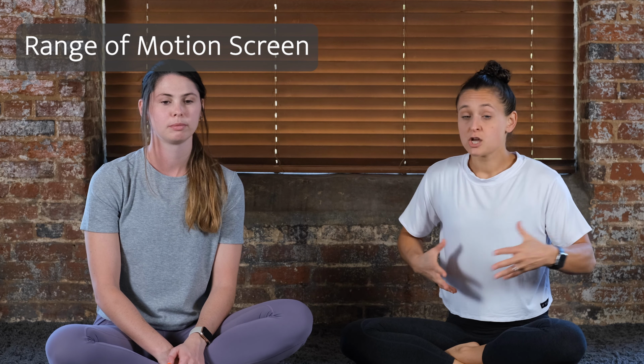So essentially, to figure out what exactly is going on, we need to look at how you're moving, right? So if you were coming up to us in the clinic, we would take a range of motion screen just to kind of see how you're moving. While you're just sitting there while we're chatting, we might look at your posture as well. So if you're kind of really stuck in this position and you're not able to move out of it, that might be something that we would look at.